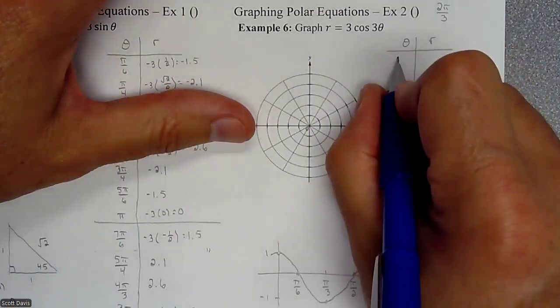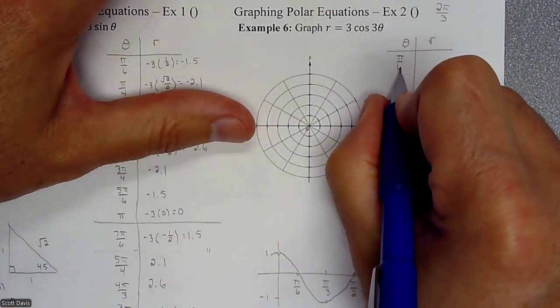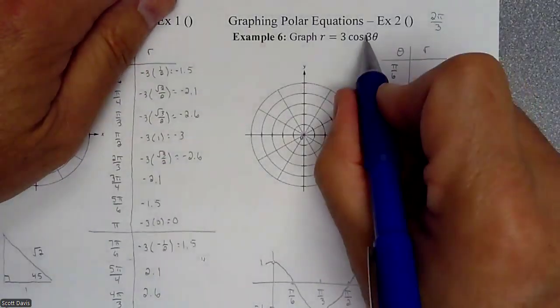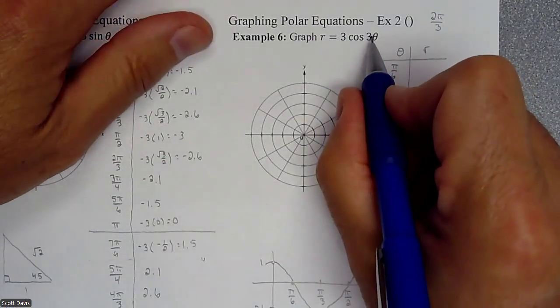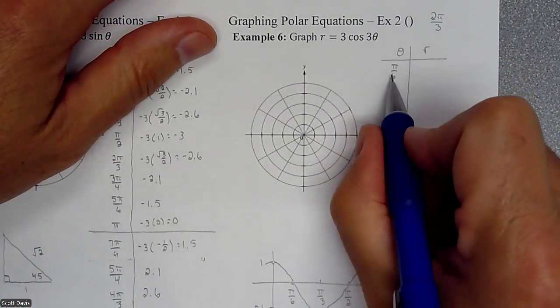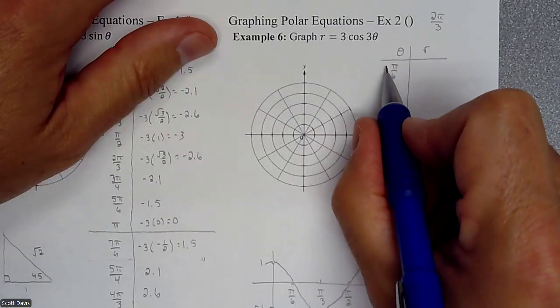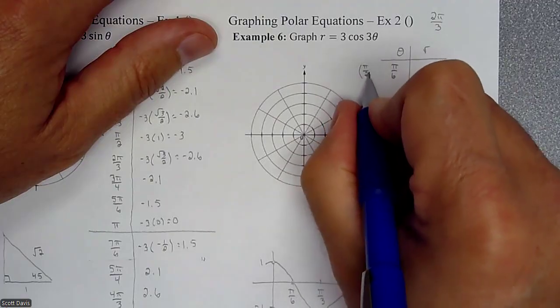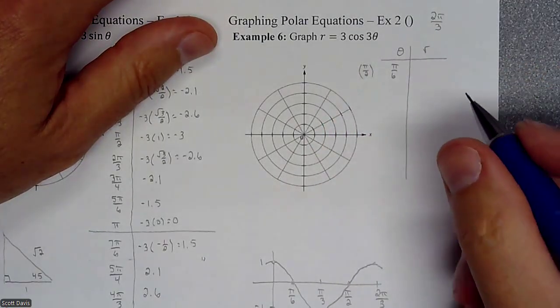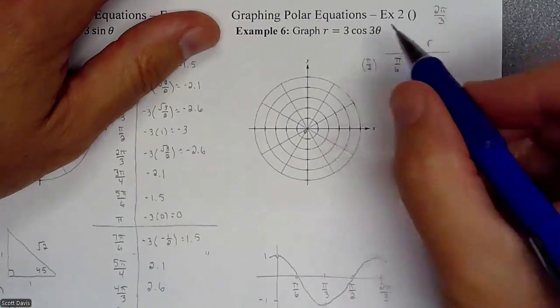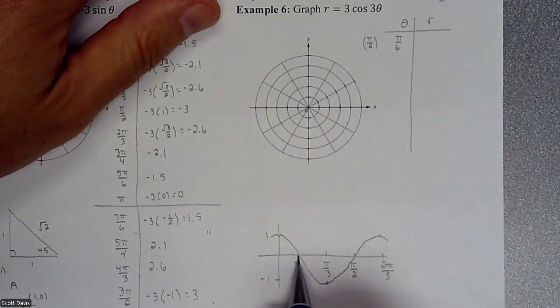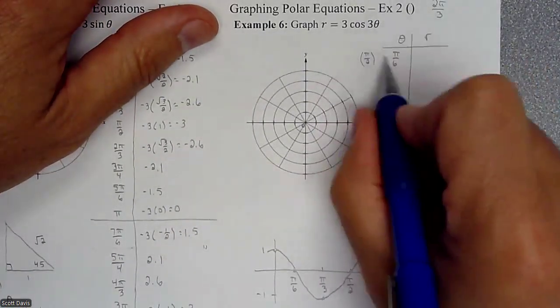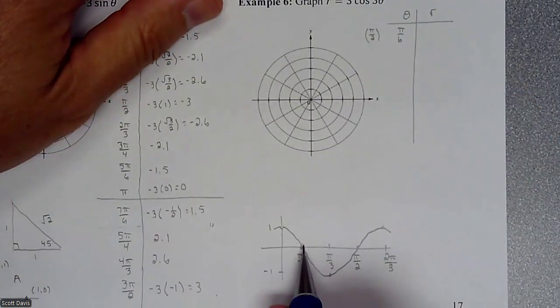So we're going to start with pi over 6. If we plug in pi over 6, we have to multiply it by 3. So 3 times pi over 6 is really graphing 3 pi over 6, which is, not coincidentally, a nice value. Cosine of pi over 2 is actually this point right here. We can convert every single one of these, but the shortcut is we actually have all these values.